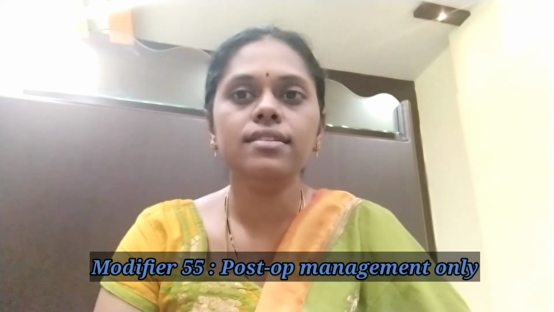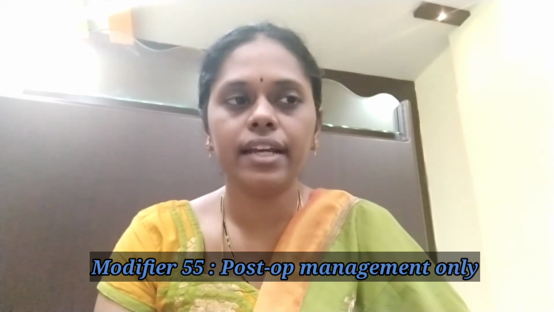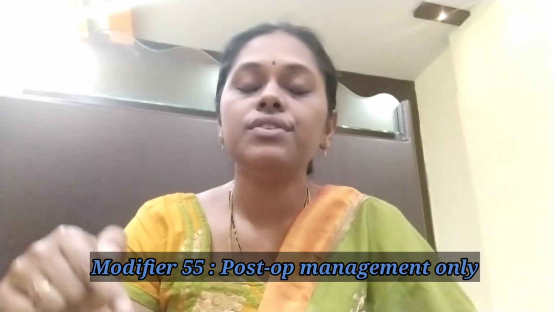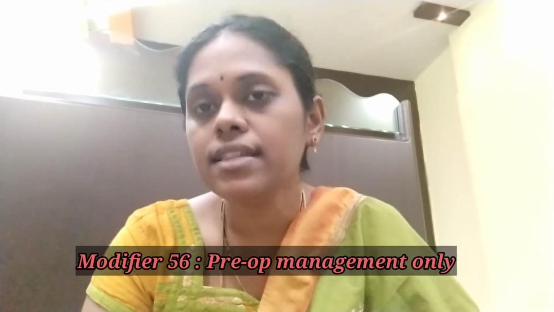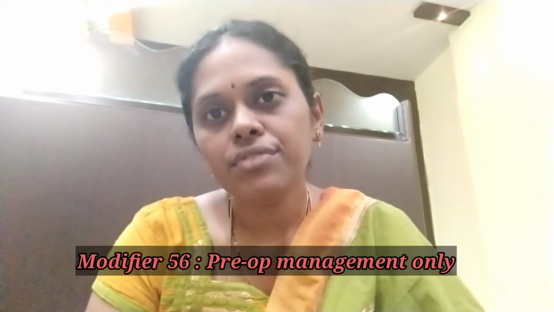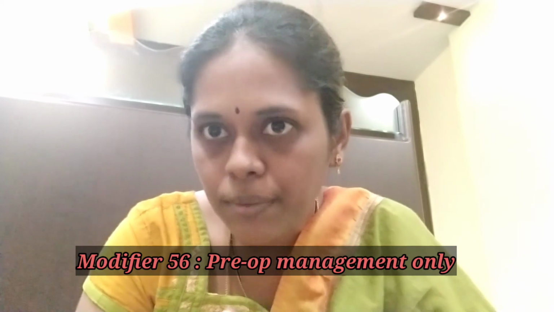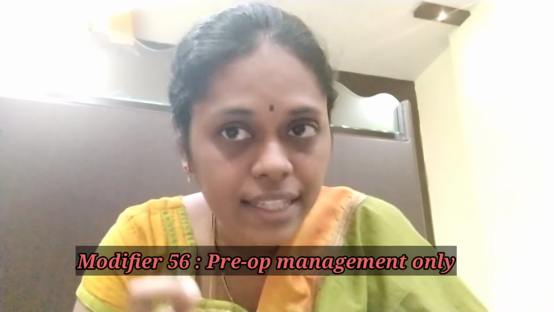Then comes 55 modifier. 55 modifier is when after surgery, some other physician looks after the post-operative care. Then 55 modifier comes into play. That is post-operative management only. 56 modifier. 56 modifier is pre-operative management. One physician is doing pre-operative management only and sending the patient to another surgeon. This pre-operative physician is doing only the pre-operative service, not the operative and post-operative service. Then we assign 56 modifier.